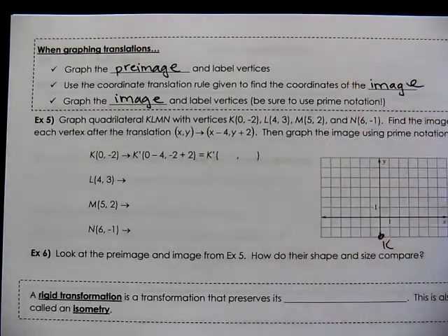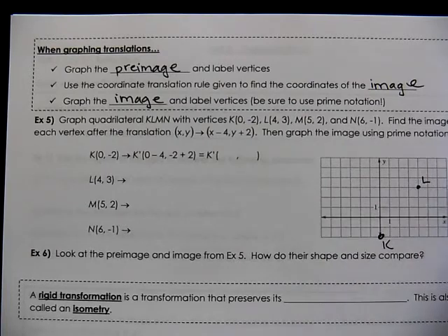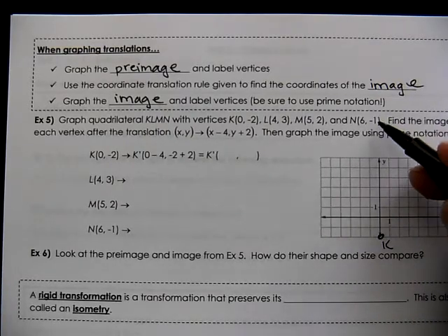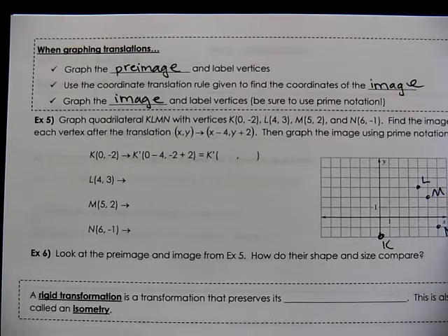L is located at 4, 3, so from the origin, 1, 2, 3, 4 to the right, 1, 2, 3 up, there's point L. M is at 5, 2, so from the origin, right 1, 2, 3, 4, 5, and up 1, 2. And lastly, point N is 6, -1. So from the origin, 1, 2, 3, 4, 5, 6 to the right, and 1 down.